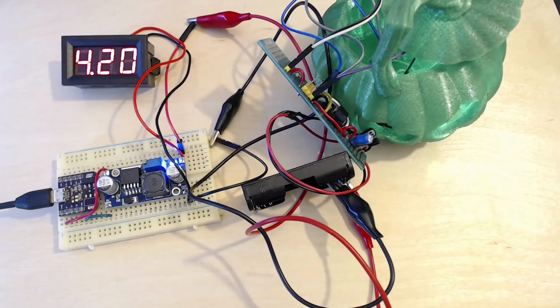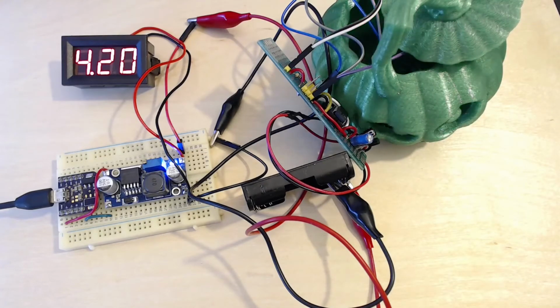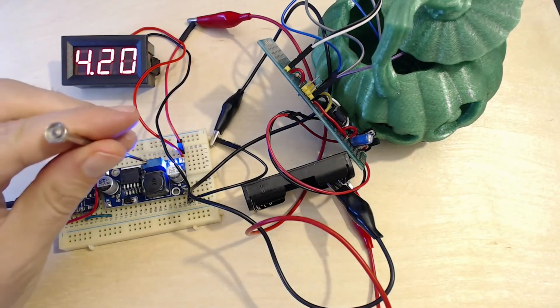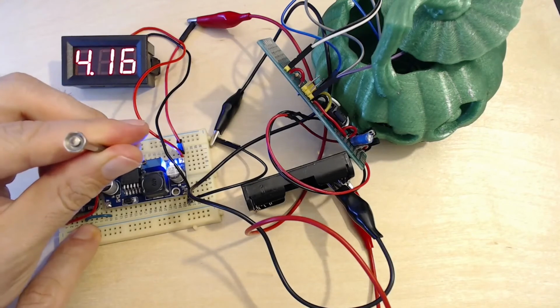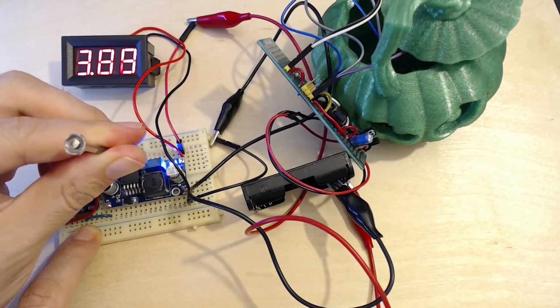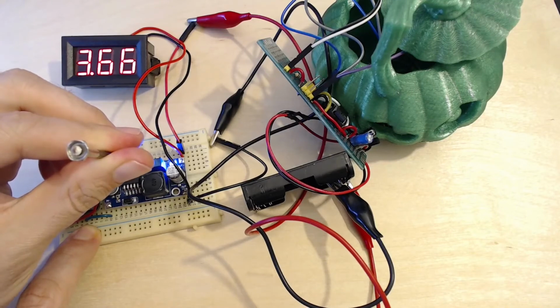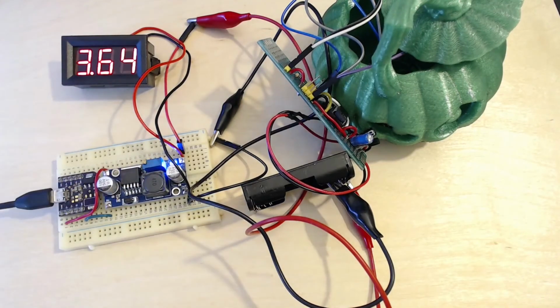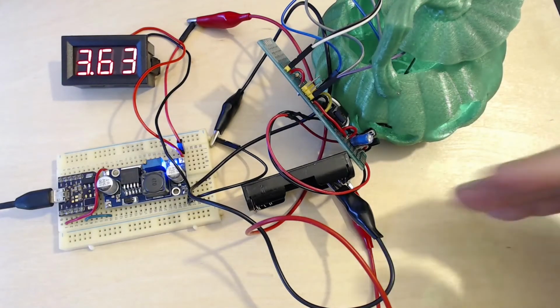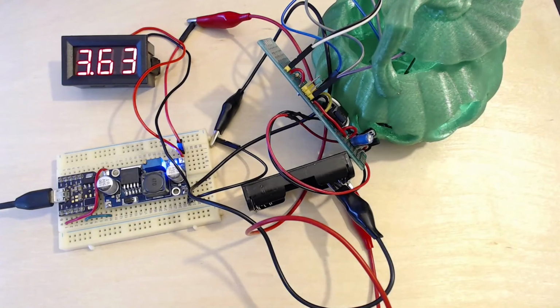That's what we expect, and that's how it works with fully charged batteries. After a while, the lights go off. Now let's drop the voltage a little bit, and I'm just going to drop it down to 3.6 volts. And again, it should be fine.